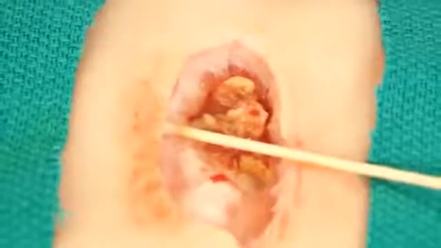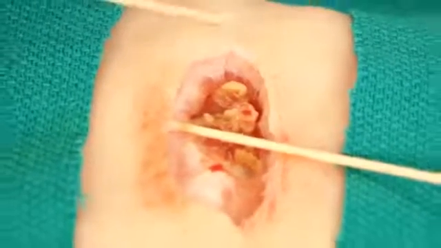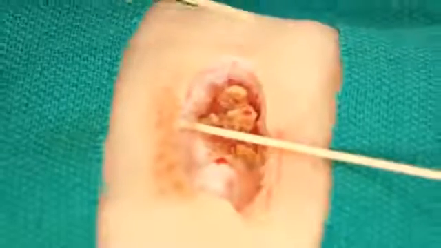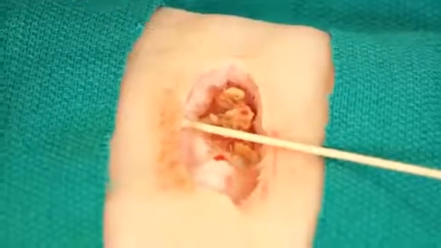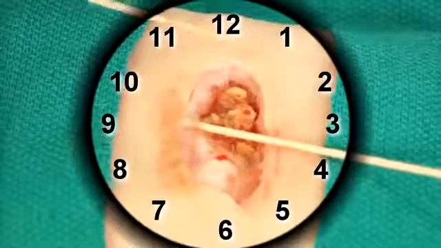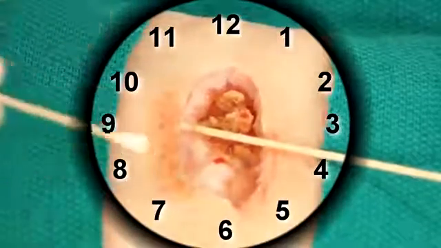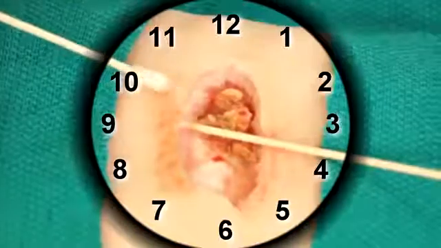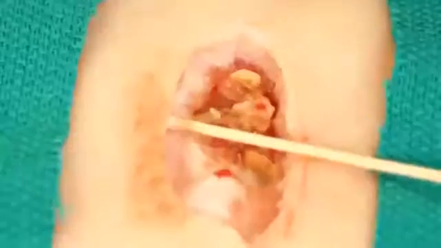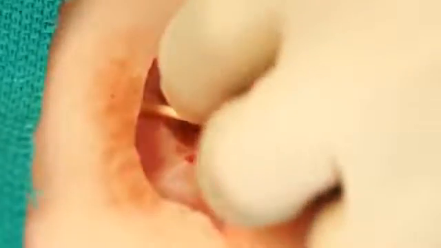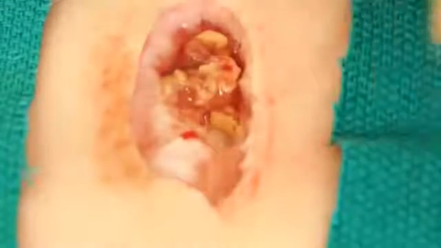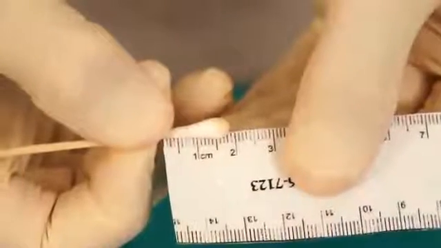As you can see, by convention, the superior aspect of the wound, or the head aspect of the wound, would be 12 o'clock. If we then progress clockwise around a clock face, the area of maximum undermining is approximately 10 o'clock. Similar to how we measured the depth of the wound, you would want to slide your finger down the cotton-tipped applicator, pinch it with your nail, and then bring it up to your measuring device.